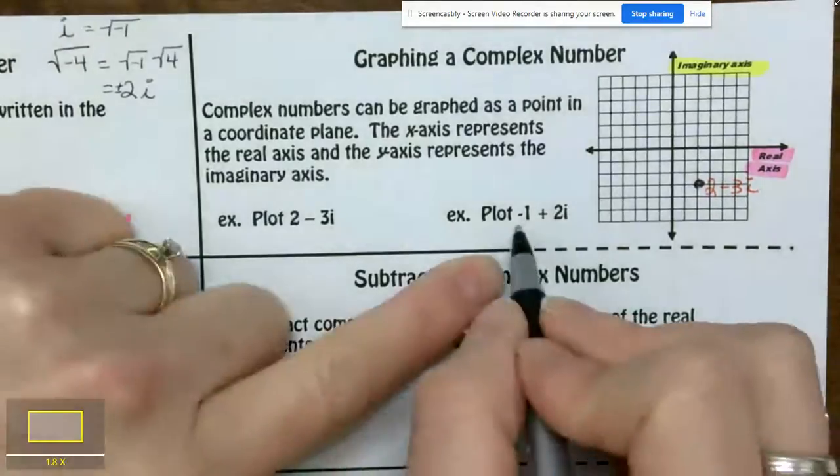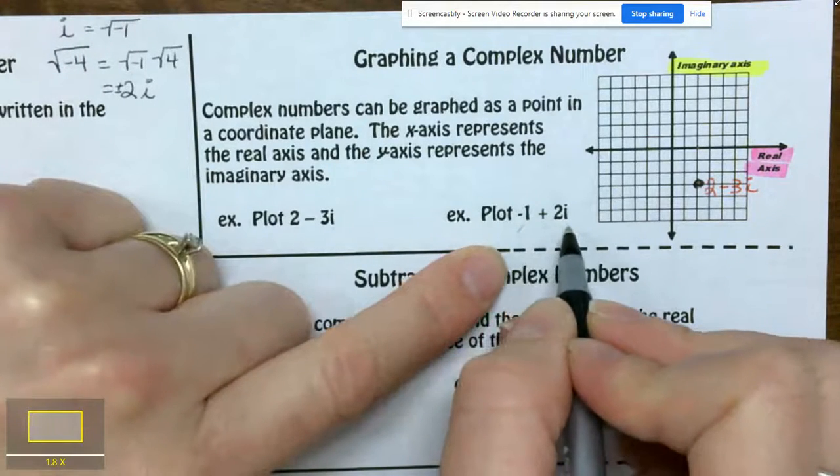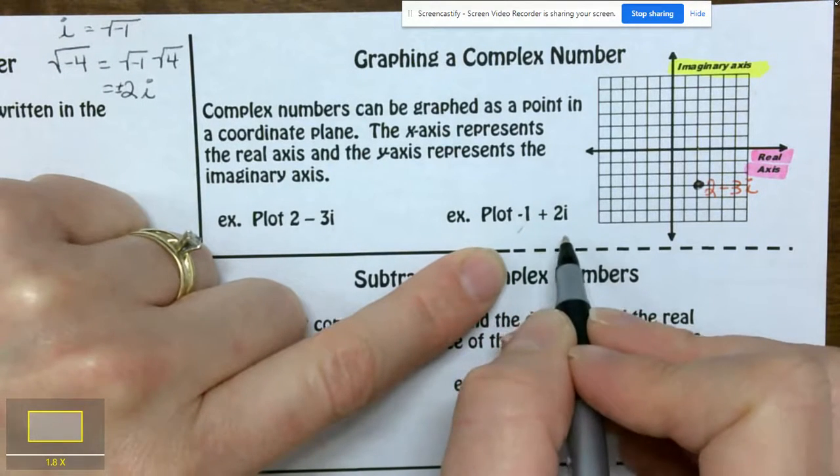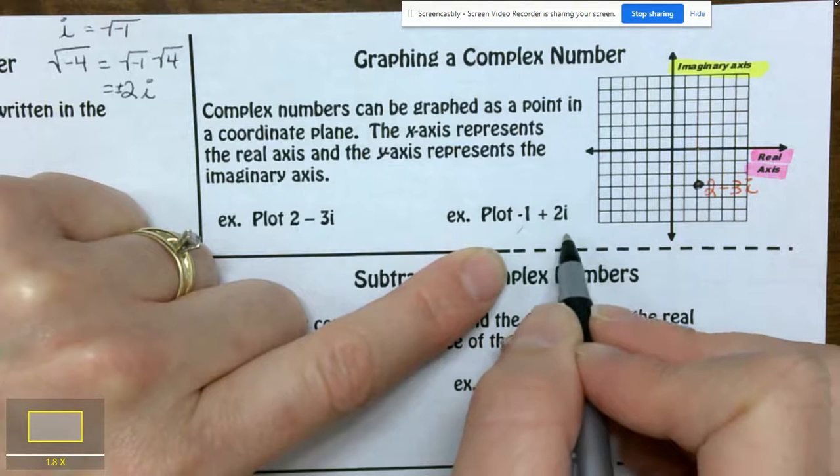Okay, if I wanted to plot this one, -1 plus 2i, pause the video and try it, see how you do with it, and then come back.